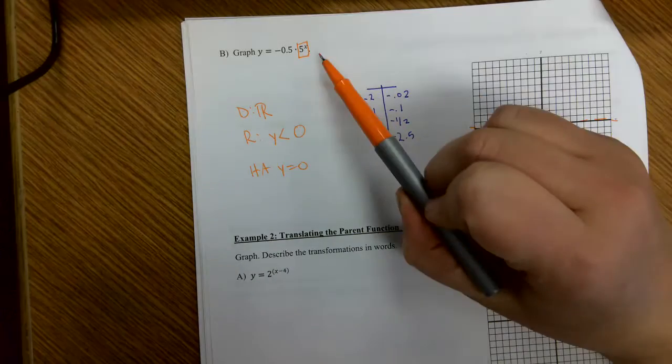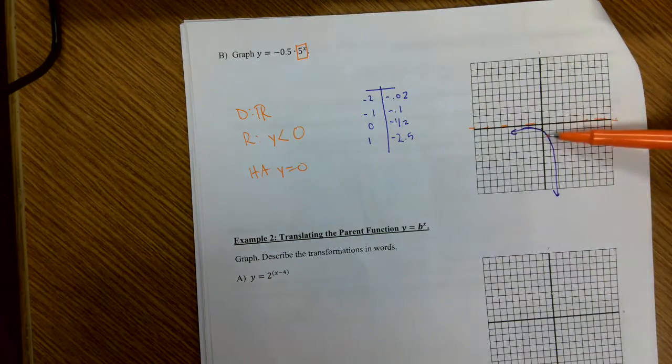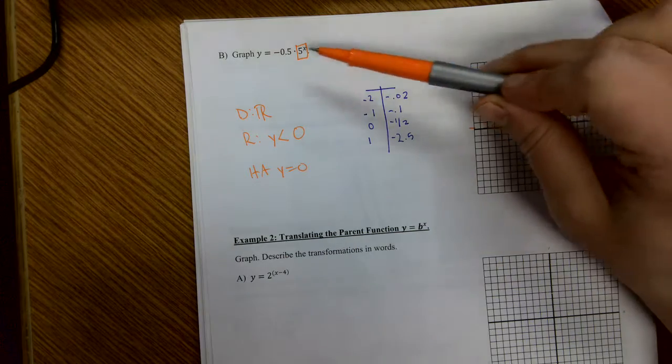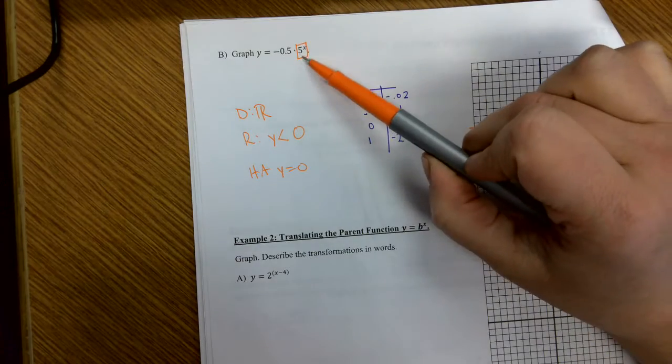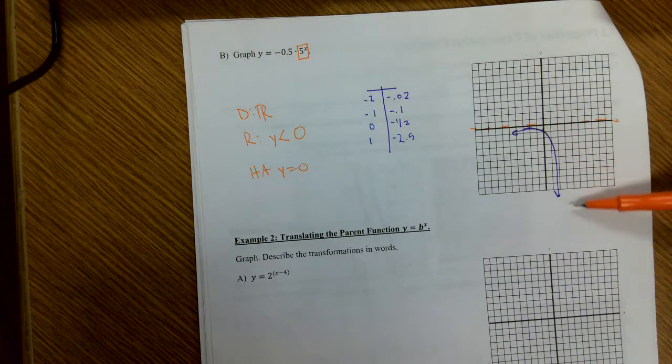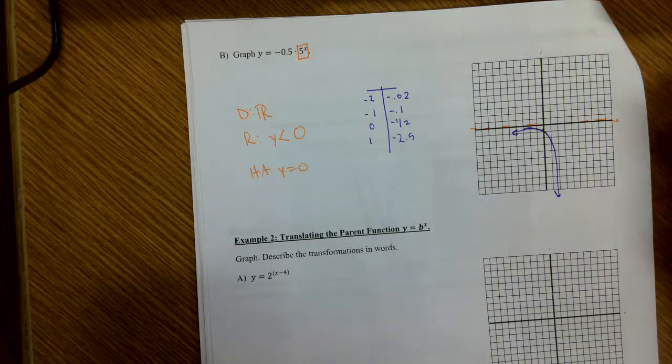One thing to know here, because of my parent function, the base is 5. That's why this moves up so fast, because my parent function, the 5, moves it up fast. If this was a parent function of 2, it would not move up as fast. So your parent function will also be an indicator of how steep this is.